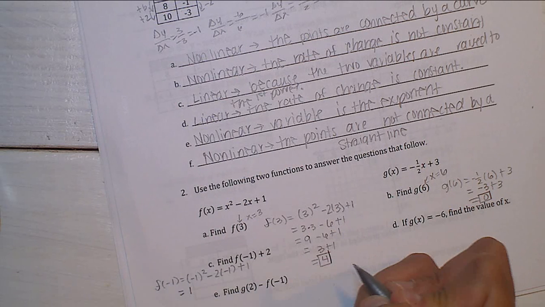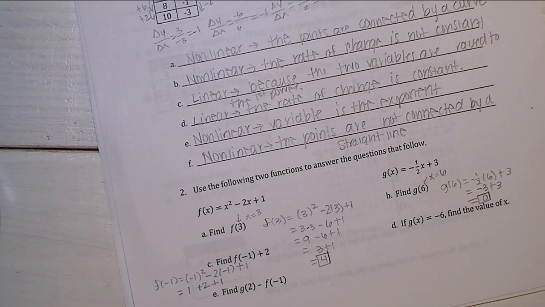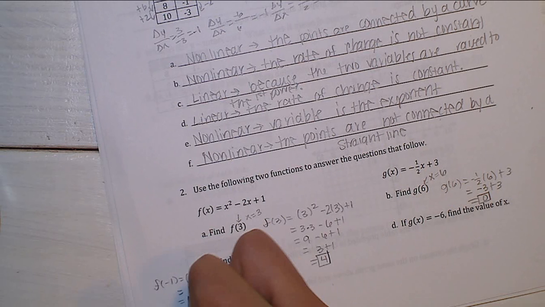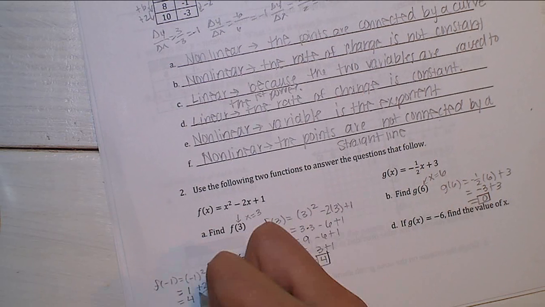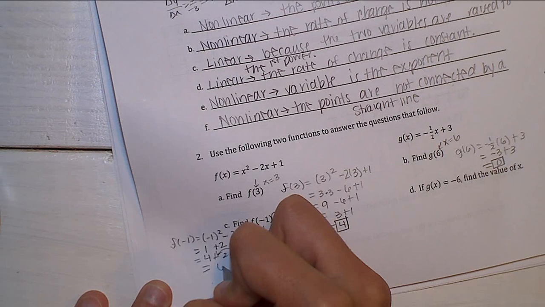Negative and a negative is a positive. So we get positive 2 plus 1. That's 4, but we can't forget to add that 2 at the end. So your final answer is going to be 6.